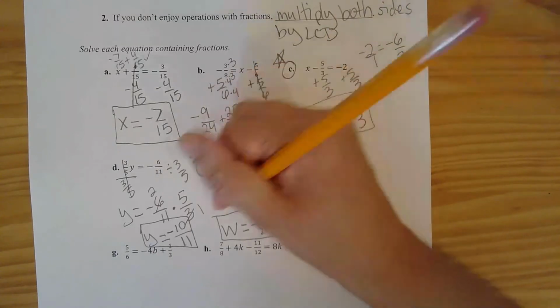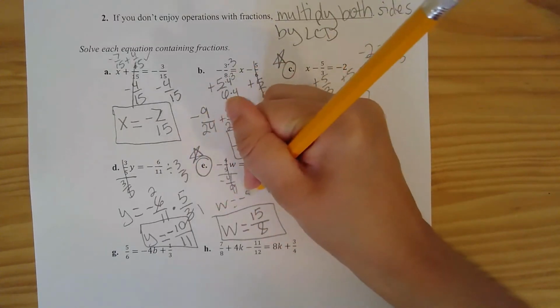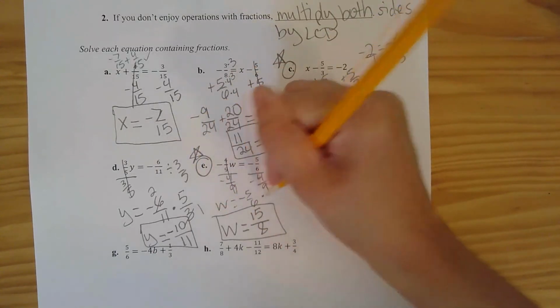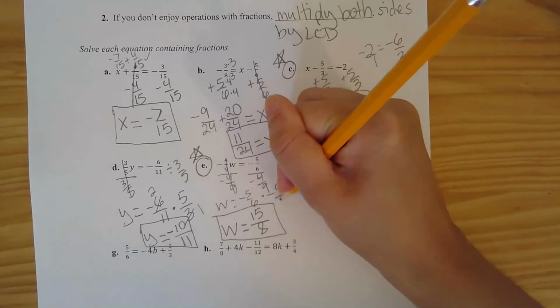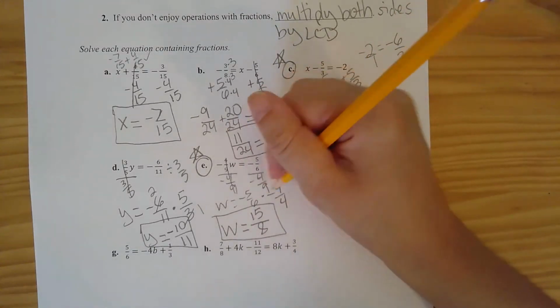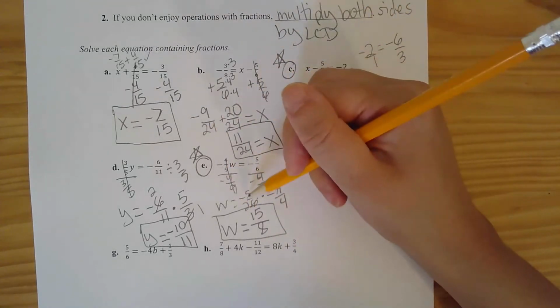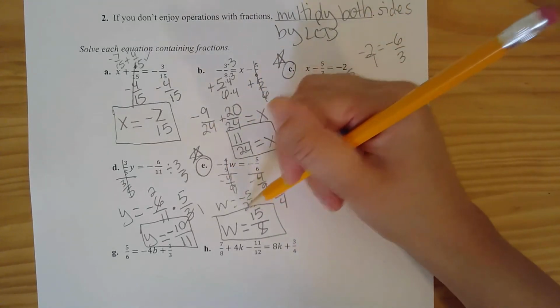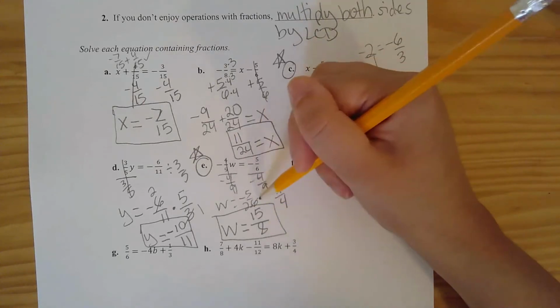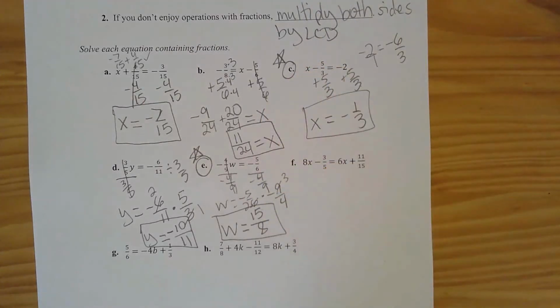Okay? So then you would do negative 5/6 times the reciprocal, which would be negative 9/4. The 9 and 6 simplify a little bit to 3 and 2. And then you'll multiply straight across. 5 times 3 is 15. 2 times 4 is 8. And a negative times a negative would give you a positive 15/8.